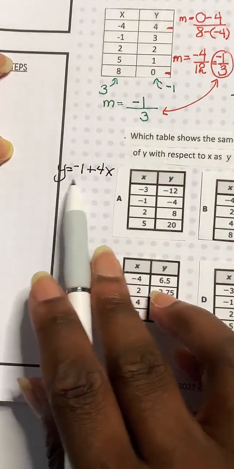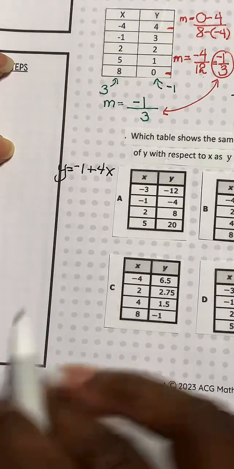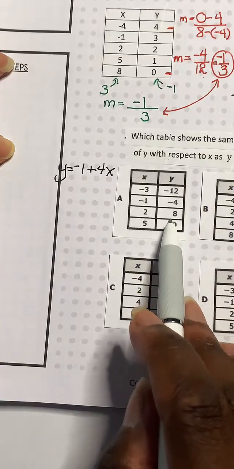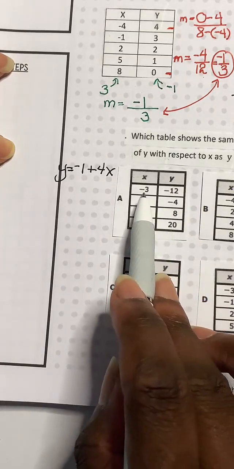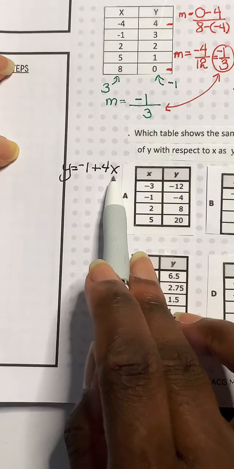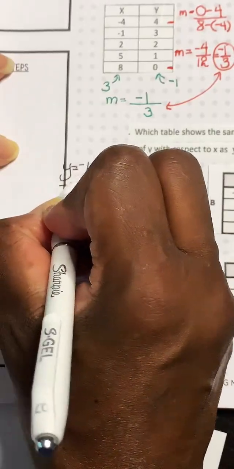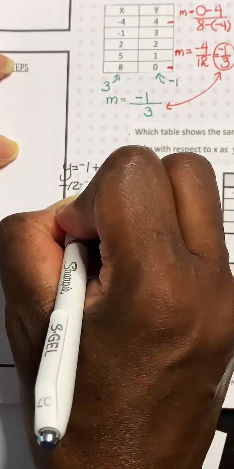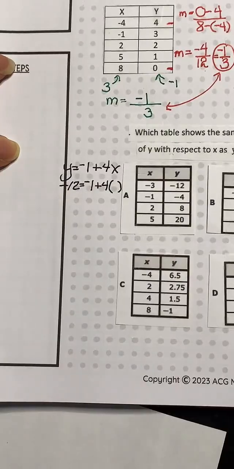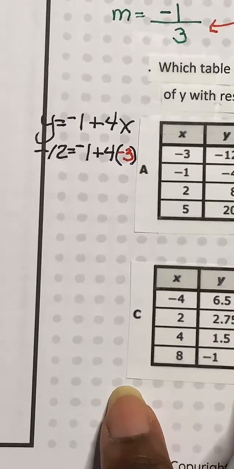So instead of you solving, first of all, you don't have to really solve. We're going to talk about equations of the line tomorrow. But what you could do, they're giving you values of x. They're giving you values of y. So if I take this -3, let's just start with that one first, and I plug it in for x in the equation, I want to know, would -12 equal -1 plus 4 times the -3 that I'm going to substitute in for x? Let me zoom.